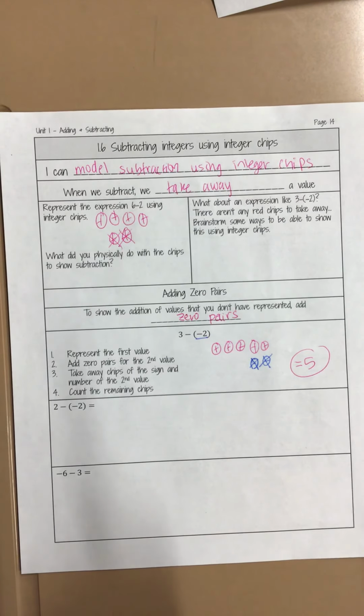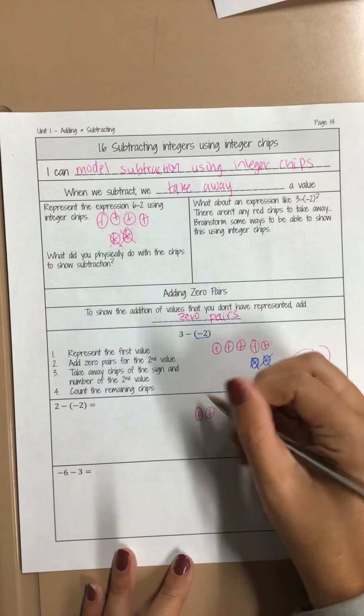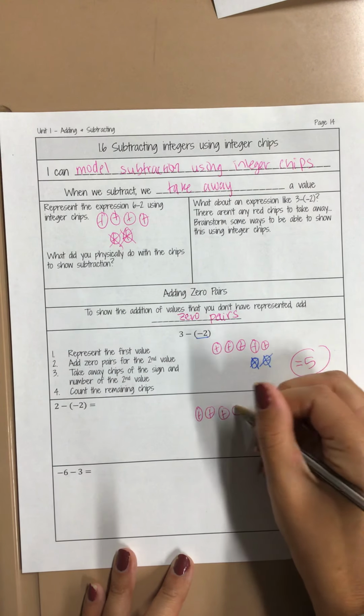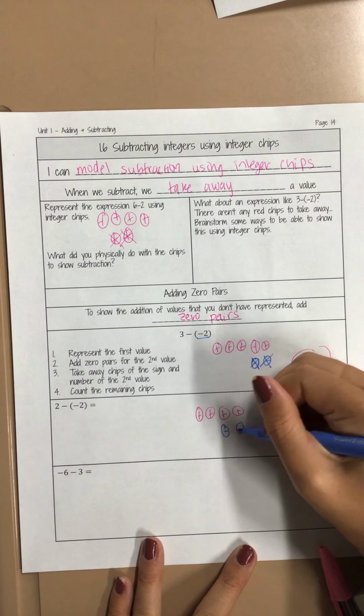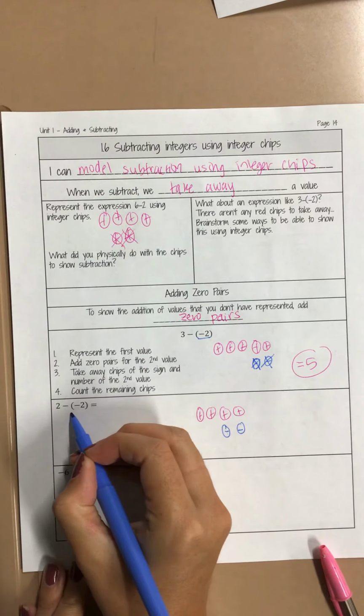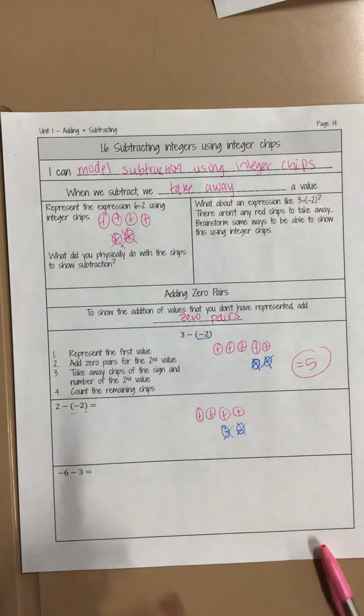Next one, I have positive 2, and then I'm going to add 2 0 pairs. And I'm going to take away the negatives, so my answer should be positive 4.